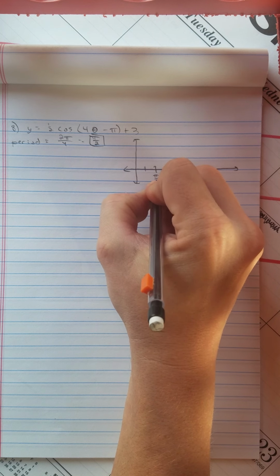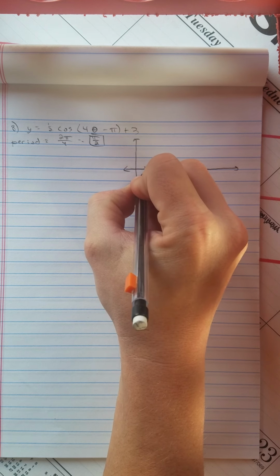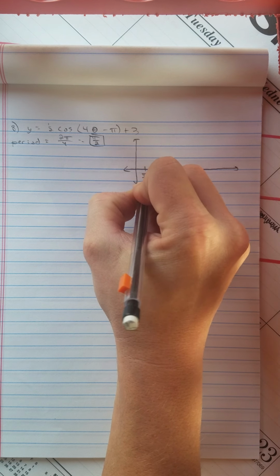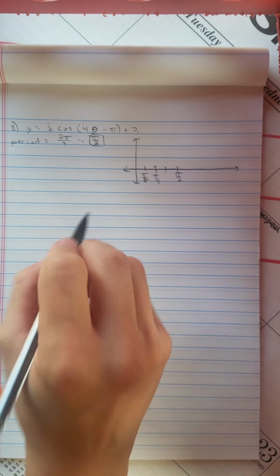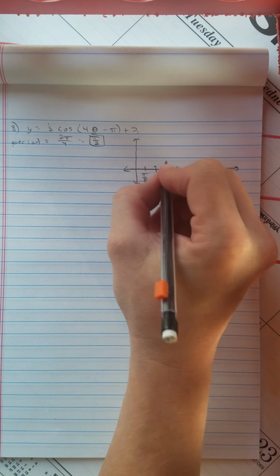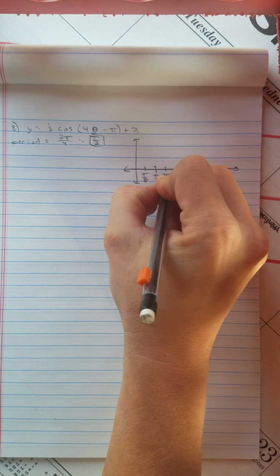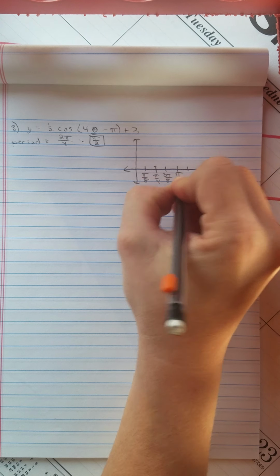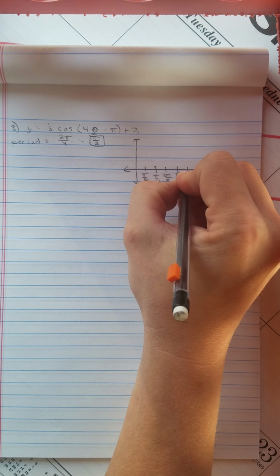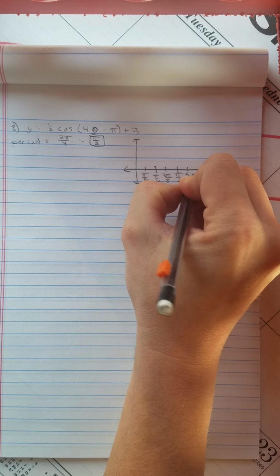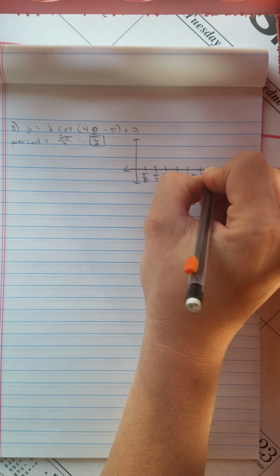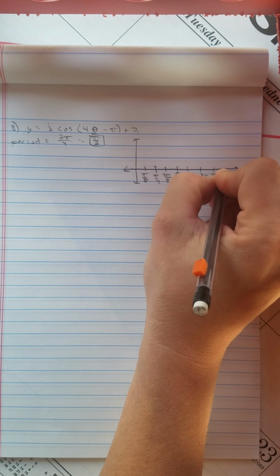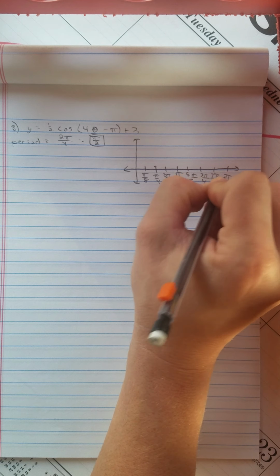Half of that would be pi over 4. Half of 1/4 pi is 1/8 pi. So this is pi over 8. And now to get these next tick marks, we just add an eighth. So 1/8, 2/8, 3/8, 4/8 is obviously half, 5/8, 6/8 would be 3 pi over 4, 7/8, and then obviously 8/8 is 1 pi.